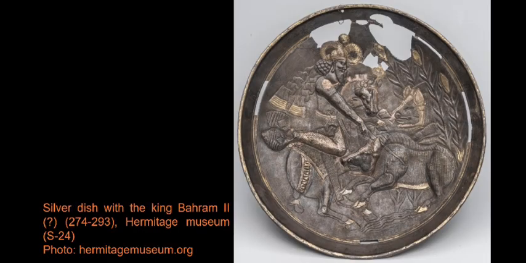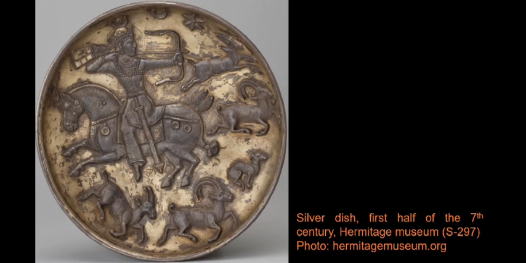The core of today's study is the corpus of the Sasanian silver dishes with a royal figure hunting. They form a coherent corpus of shared medium and iconography, as well as, even if we really don't know much about it, production.